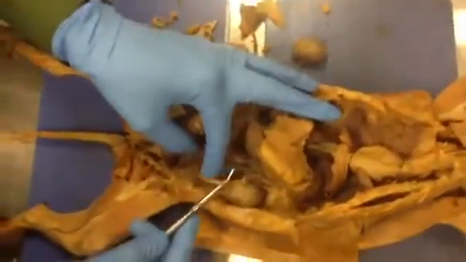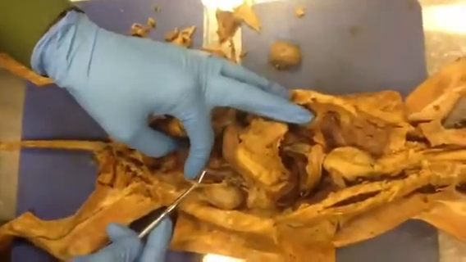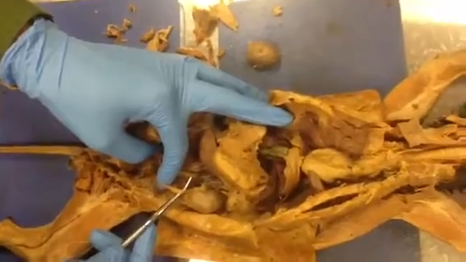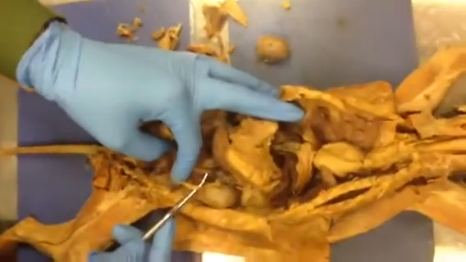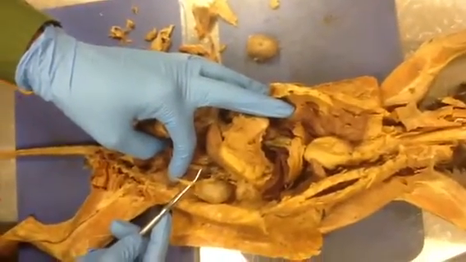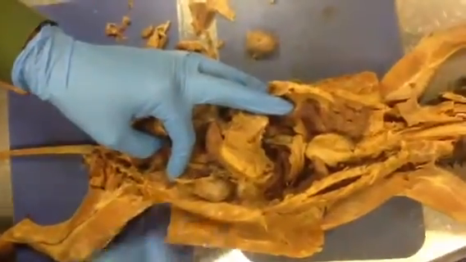This is the ureter. Which ureter? Left ureter. So "ureter" is wrong. You'll get 1 point off. Be specific. Left ureter.